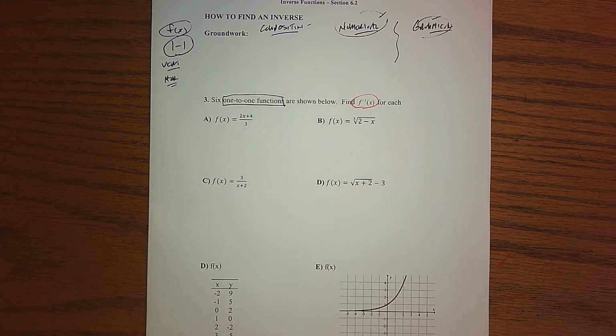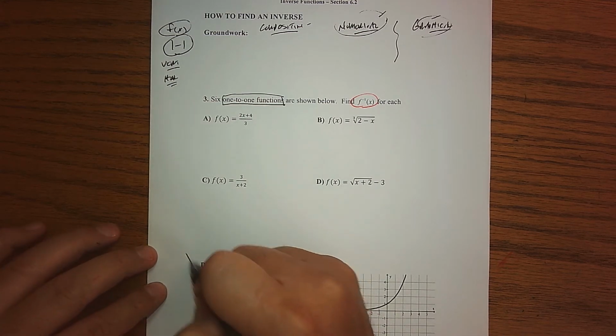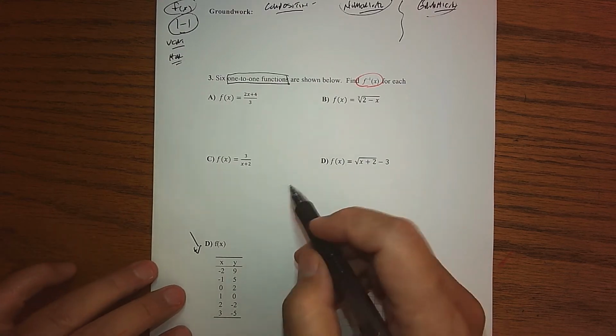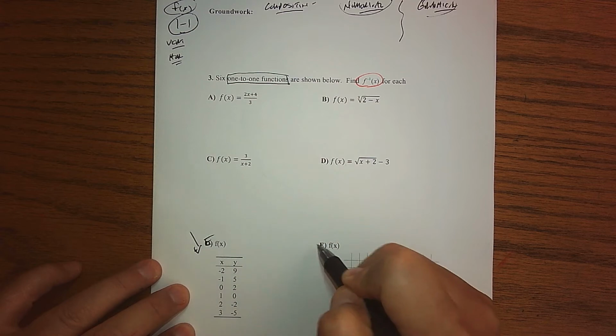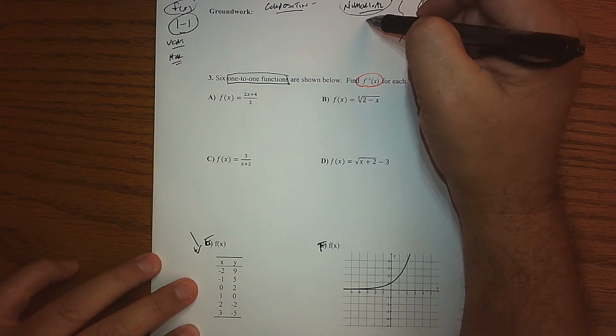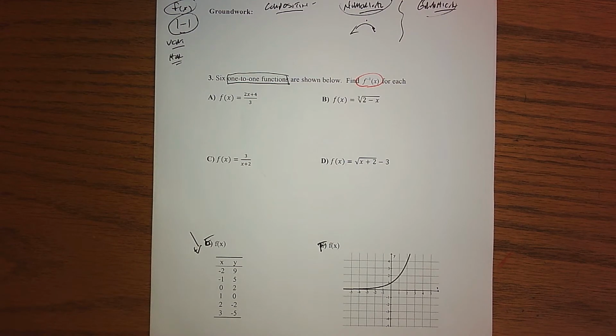So find the inverse. How do we do this? If the function is a table like I have here, with A, B, C, D, E, and F, I'm sorry about that, this is a 1-to-1 function. Numerically, what's supposed to happen? The x's and y's are supposed to flip-flop, so this is very easy to find.